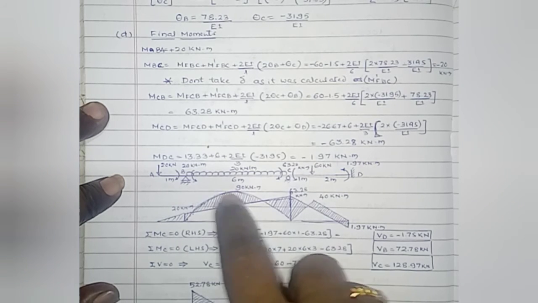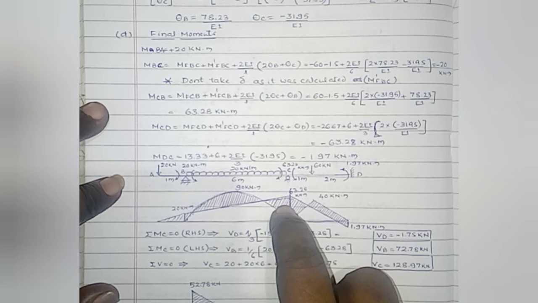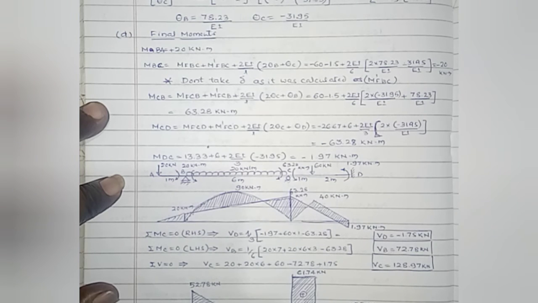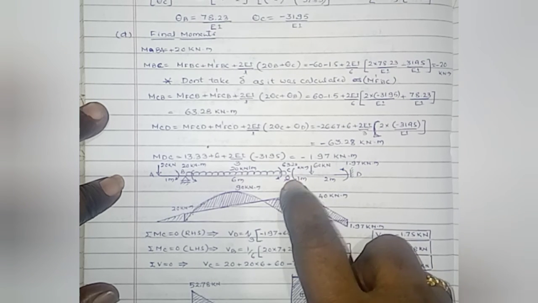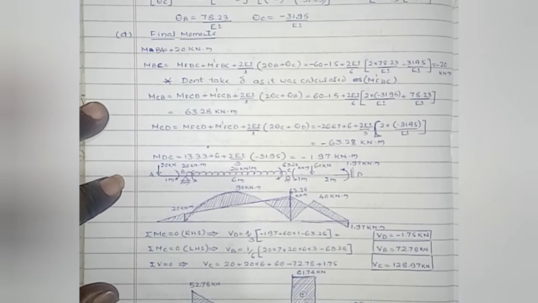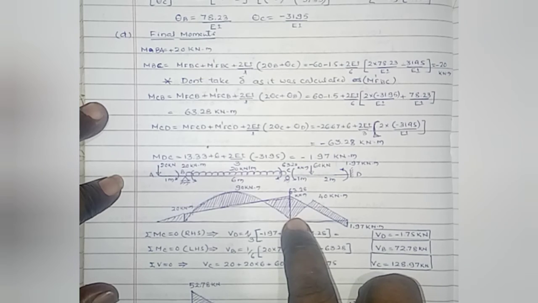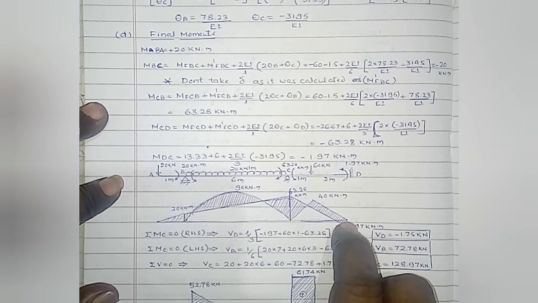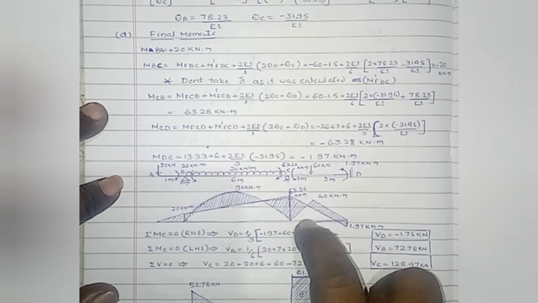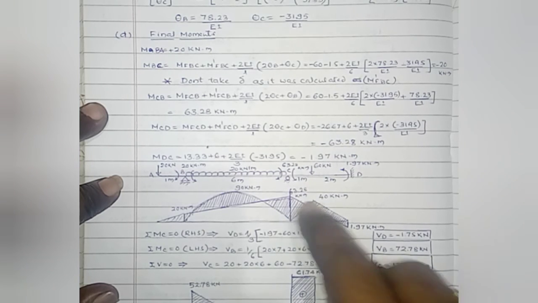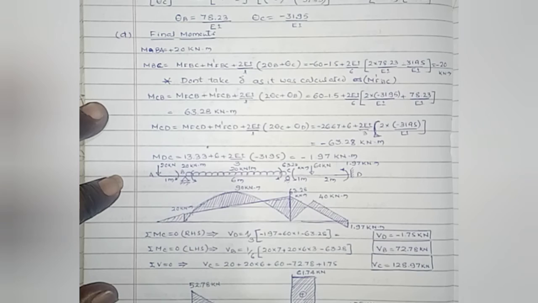This portion is positive, this remaining portion at support is negative. Then similarly in this portion, the maximum bending moment occurs below the point load, that is 60 into 1 into 2 divided by 3, total length, that is 40 kilonewton meter. Here we have to overlap this. At support it is 0. At both the supports it is 0, below the point load that is maximum, here by overlapping the bending moment diagram.